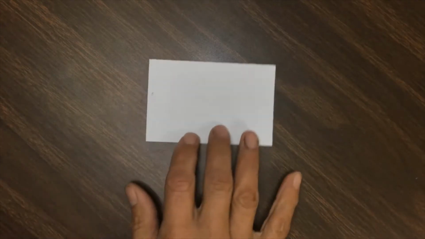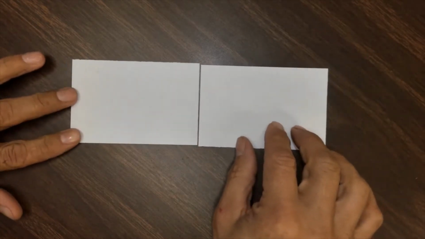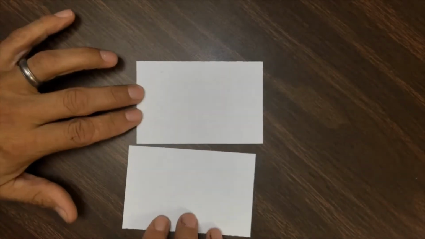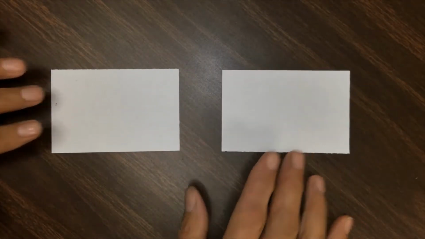What is a similar shape? This is a shape, and this is a shape. However, they are the same size this way and this way. So these two are the same size and shape. So they're congruent. They're not similar, congruent.